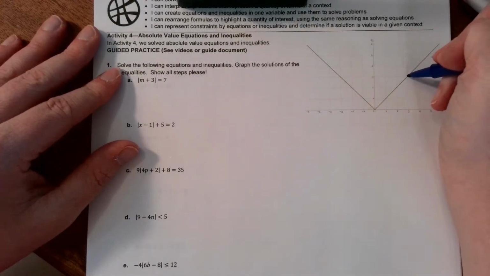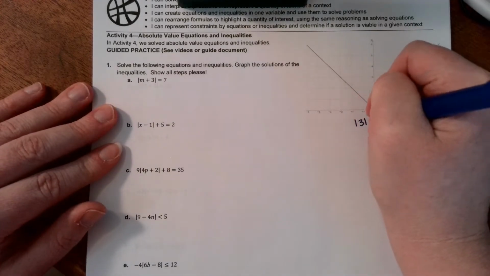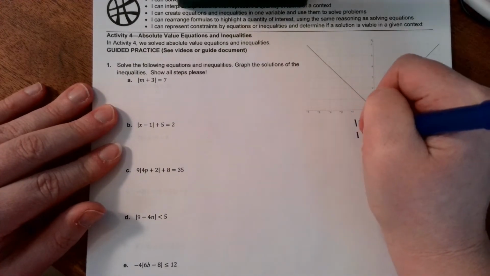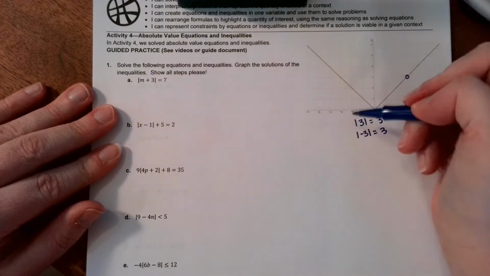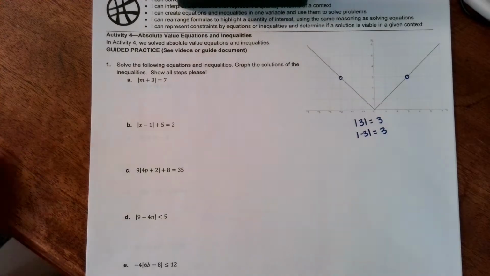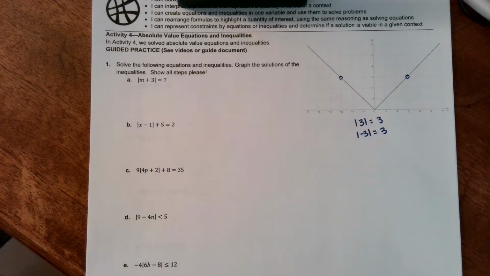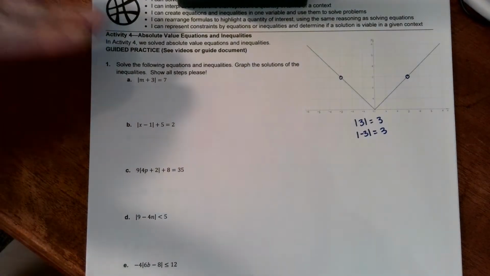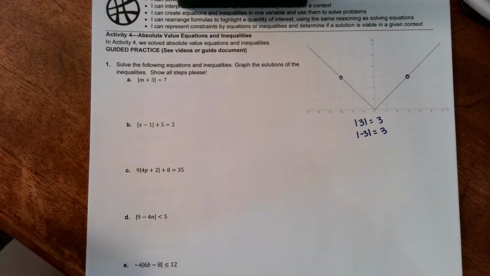Well, the absolute value of 3 is 3. But I could also take the absolute value of -3, and I'll also get 3. So I should have two values that I can take the absolute value of to get +3. And that's important because when we solve these, you should end up with two solutions.